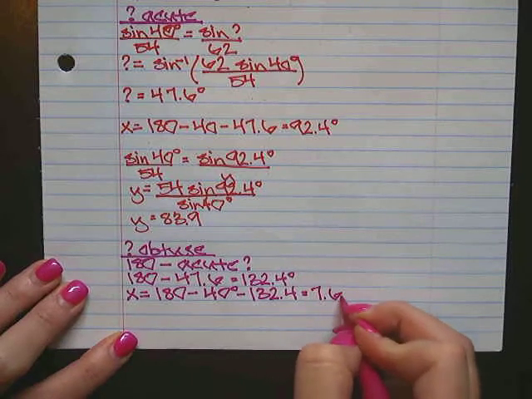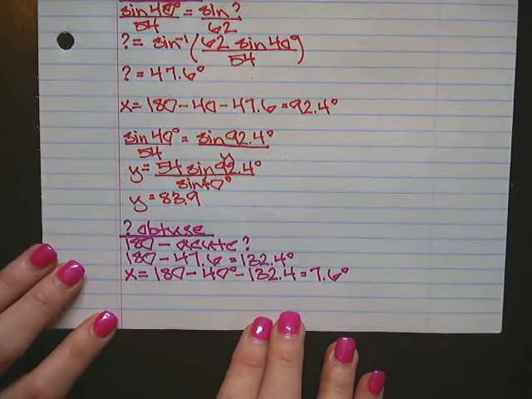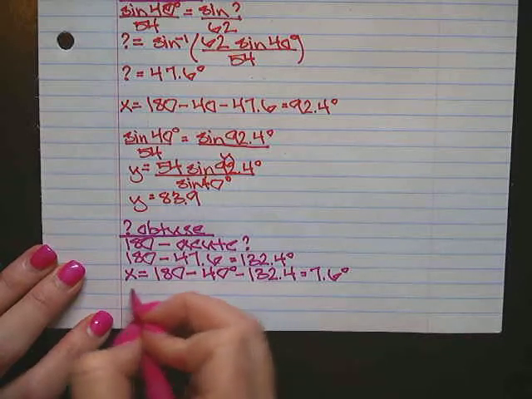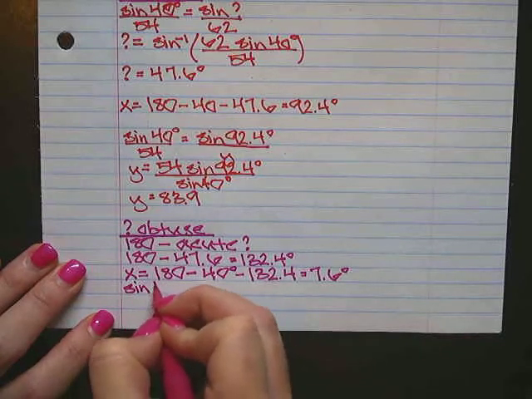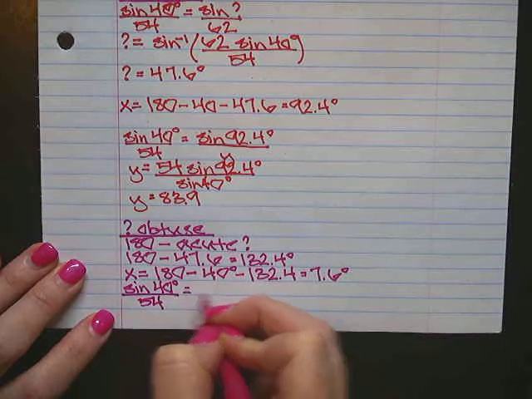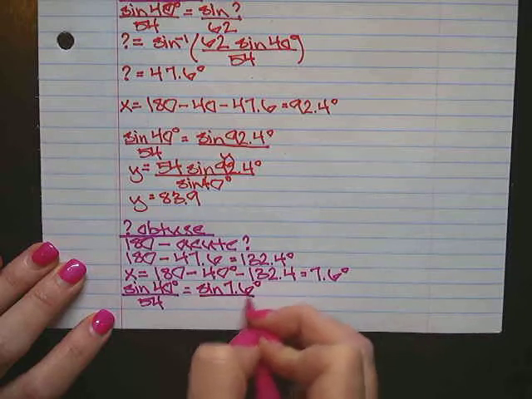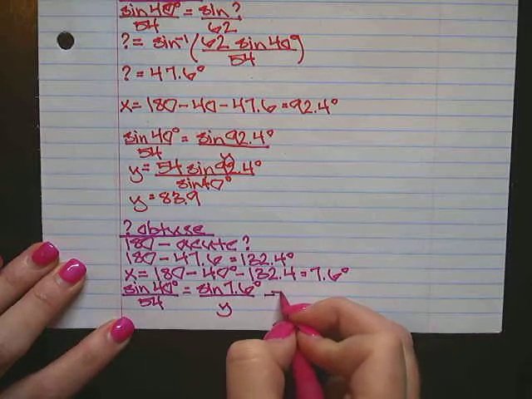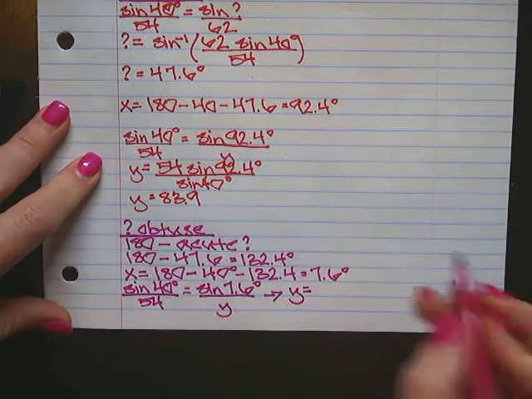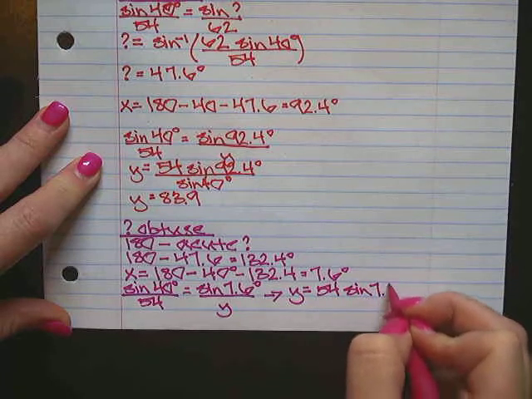Then I need to find my x value for this new triangle. So I'm going to do 180 minus the 40 degrees they gave me at first, minus this 132.4 I found, and I get 7.6 degrees. And then lastly, I need to find the side y, which I'll do the same way I did before.